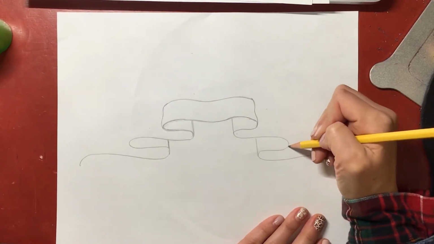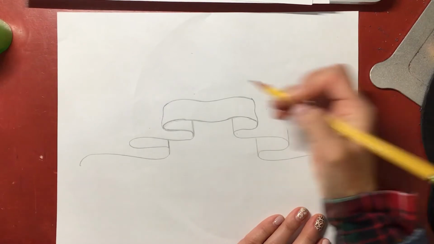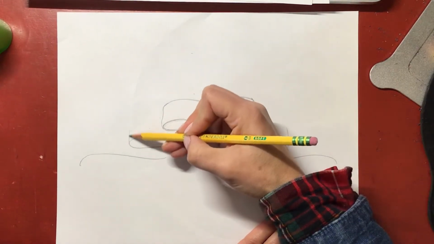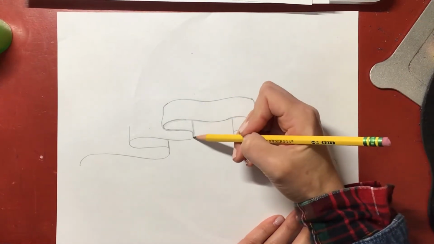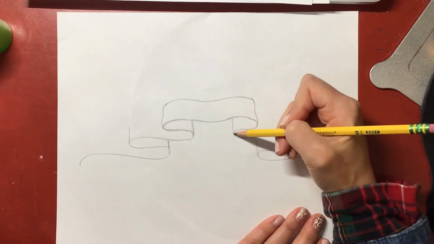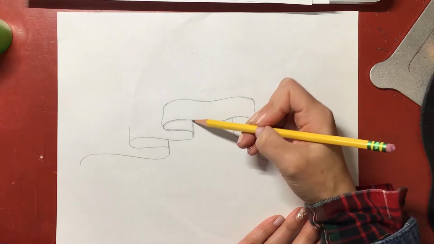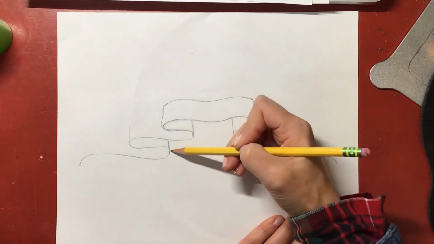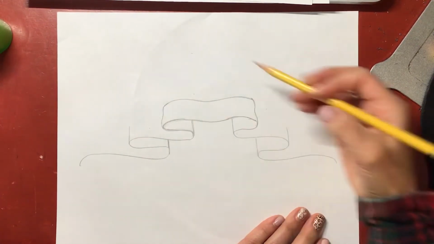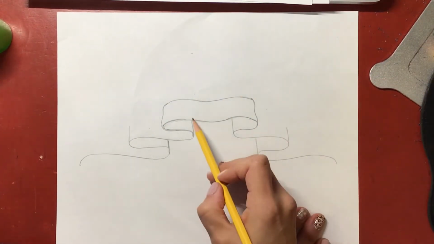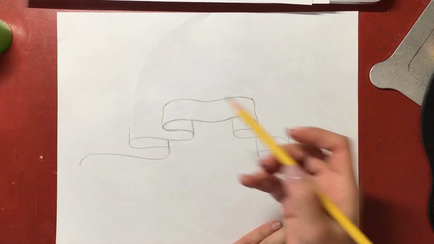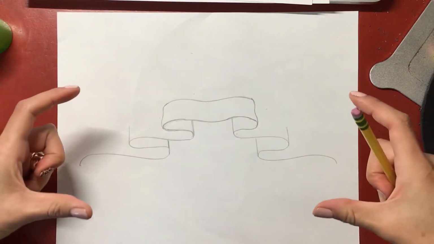And I'm gonna draw up the same way from these outside curves. So to recap, I've found the widest point of the curves and I have drawn up from each one of those points. Now, the width of the banner is the same the whole length of the banner.